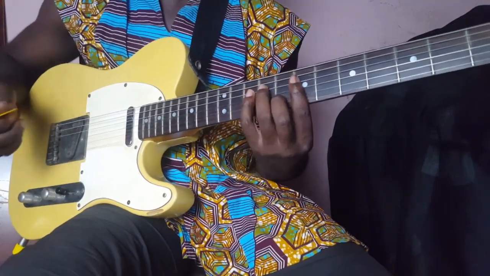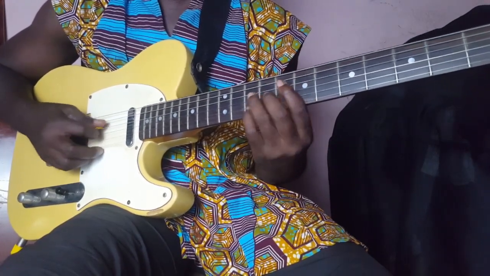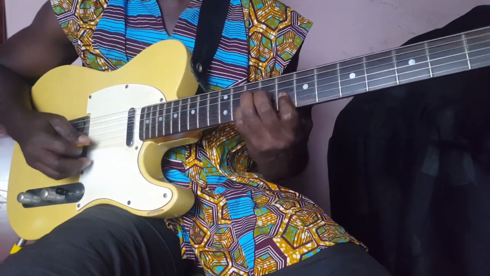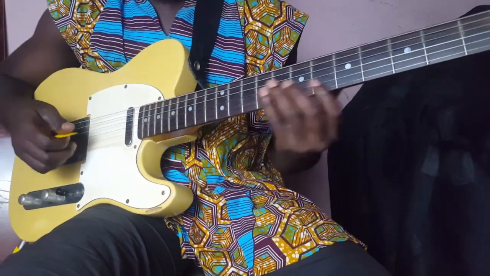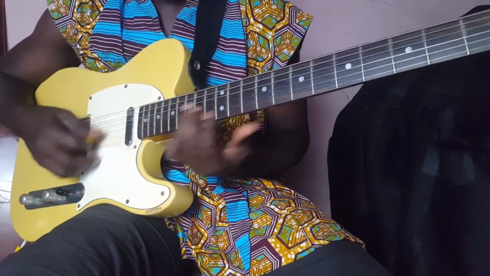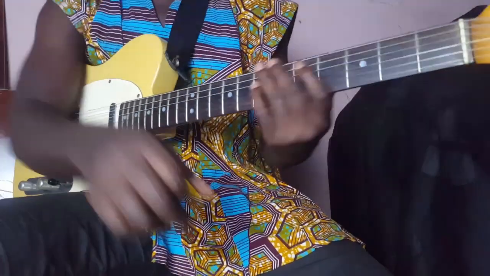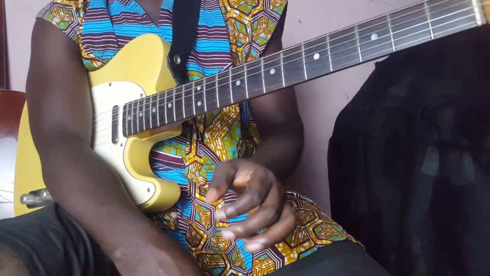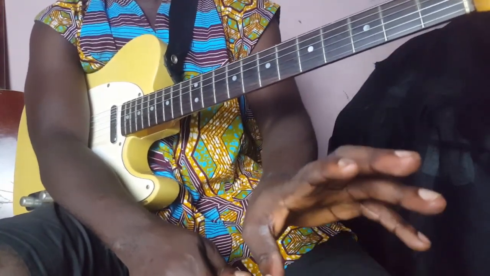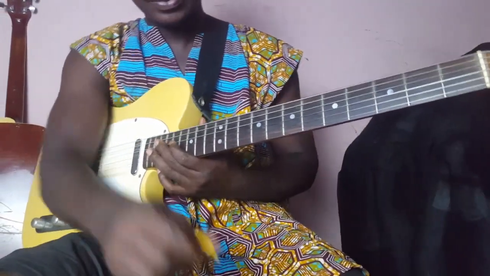Then the rhythm continues. Something like that. And then you don't know whether you are playing the licks or you are playing the rhythms. Okay.